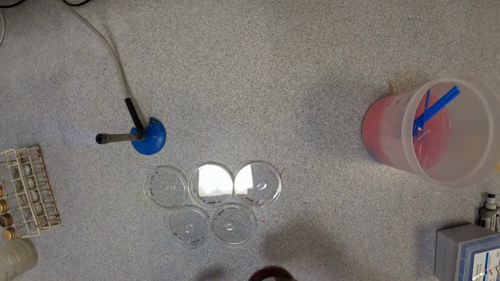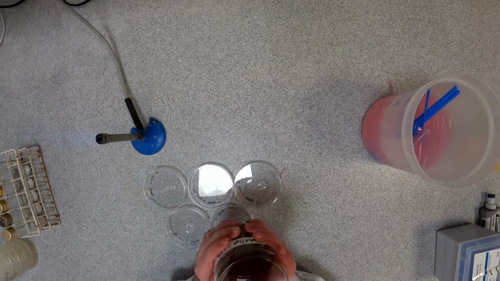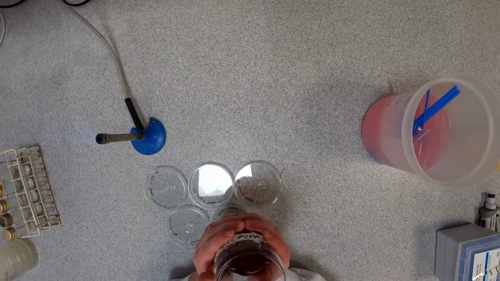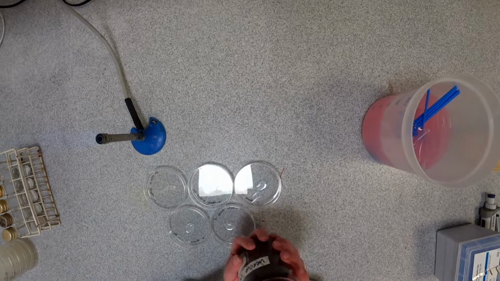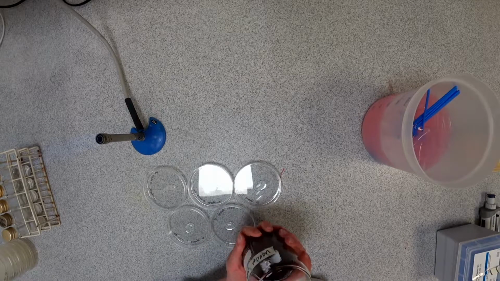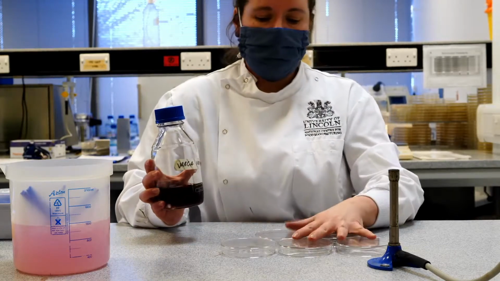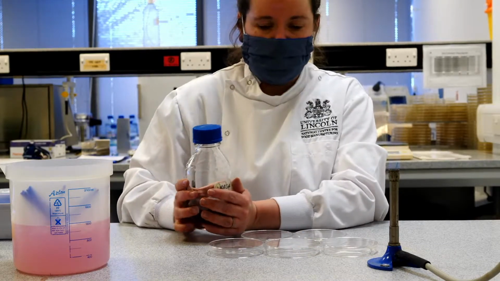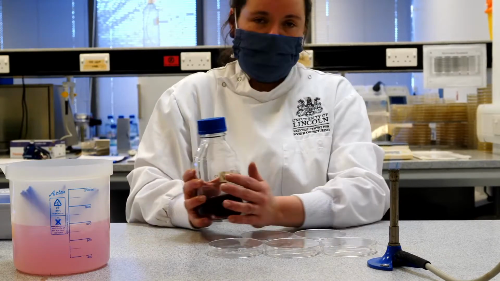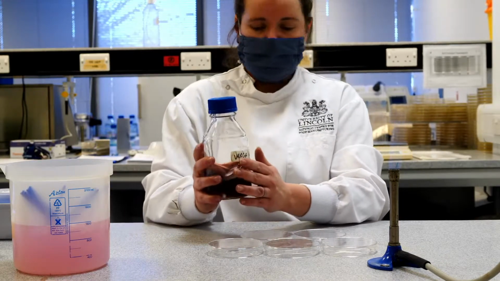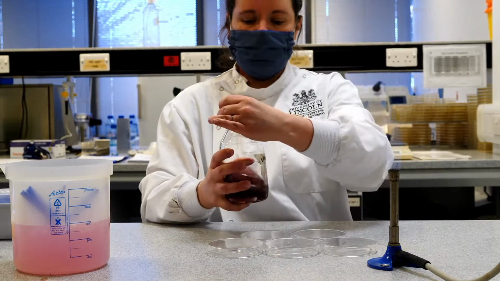I'm going to pour the agar onto this. So this is nice and cool now. I've just heated it up, but I've left it out for a bit. So it's now cooled down to about 50 degrees, which is really important because if it's too hot, when we pour it onto our samples, we're going to start killing off the bacteria that are present in there, which obviously we don't want to do. But this is now cool enough to pour.